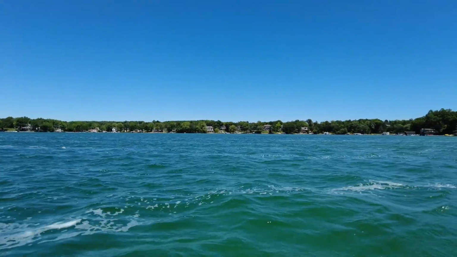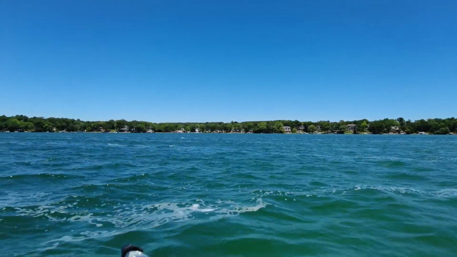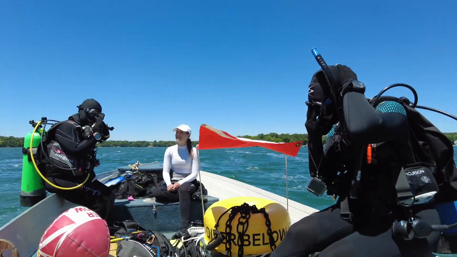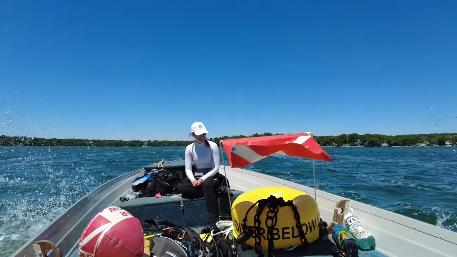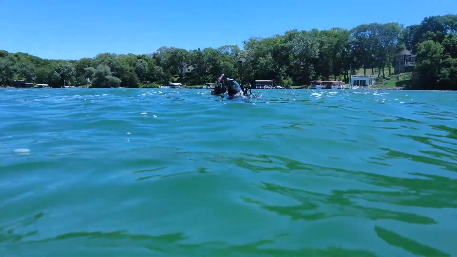Wisconsin Lutheran College divers dove the east basin of the lake this year and the central northern point of the lake this year. And we got into the lake nearly 10 days earlier than we did last year. It made for some colder water, but much better visibility.